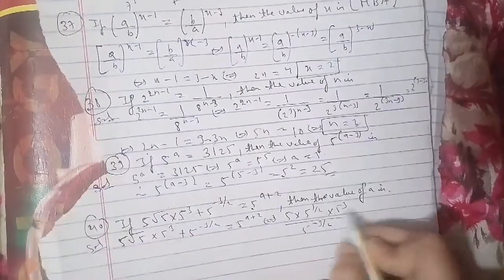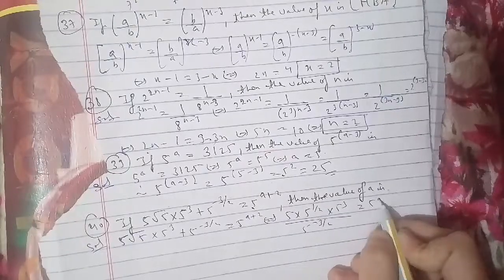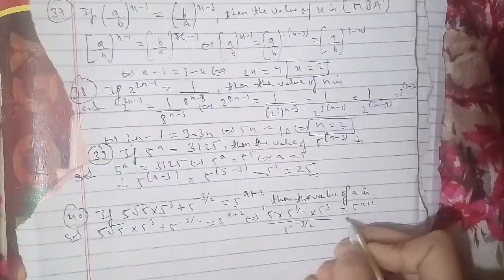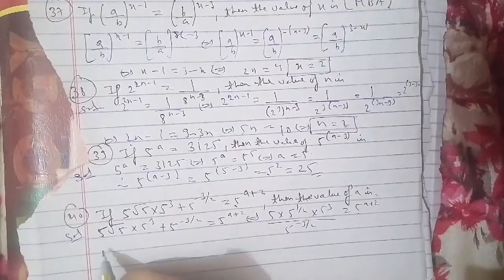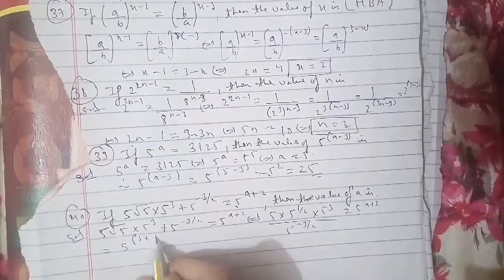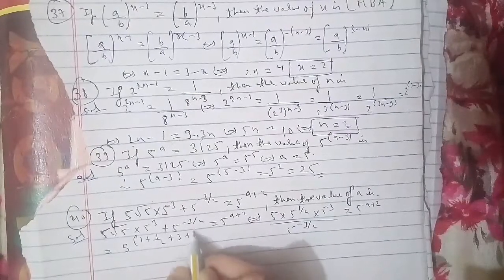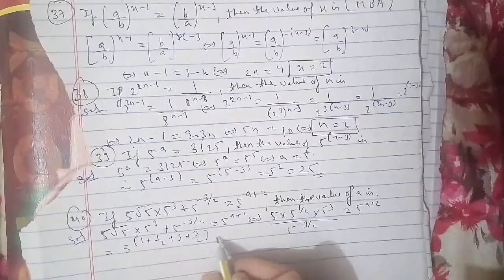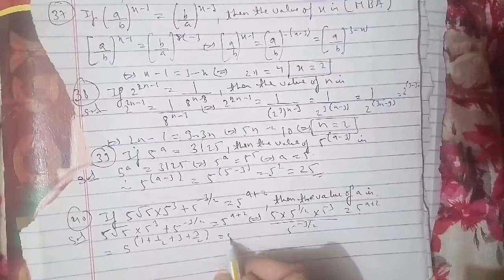So a + 2 = 6. For the same, a equals, this plus will come here with a minus sign, 6 minus 2, which is equal to 4. That will be the right answer for this question as well.